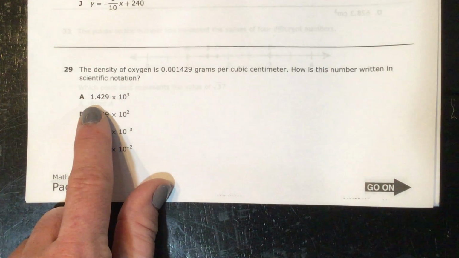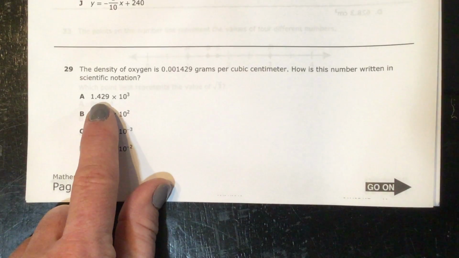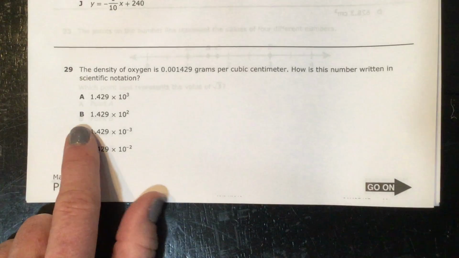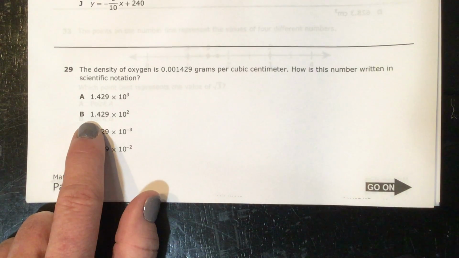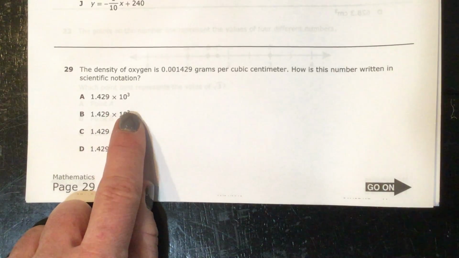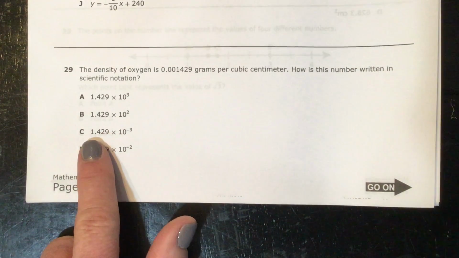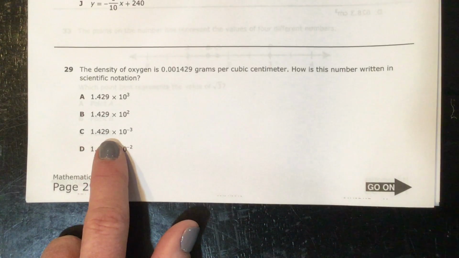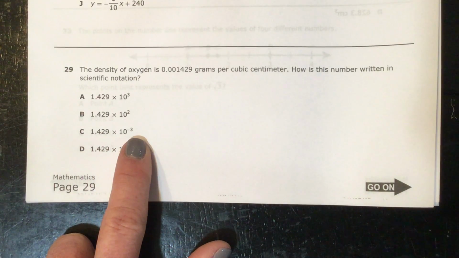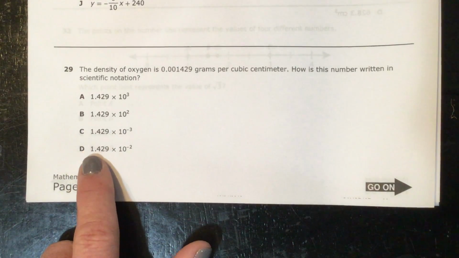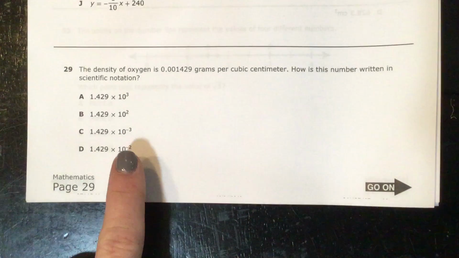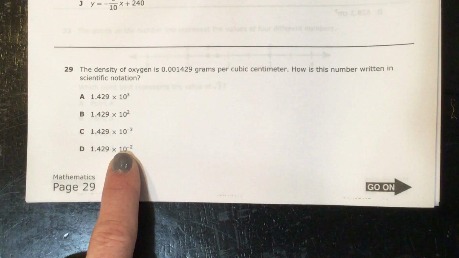A. 1.429 times 10 to the third power. B. 1.429 times 10 to the second power. C. 1.429 times 10 to the negative third power. D. 1.429 times 10 to the second power.